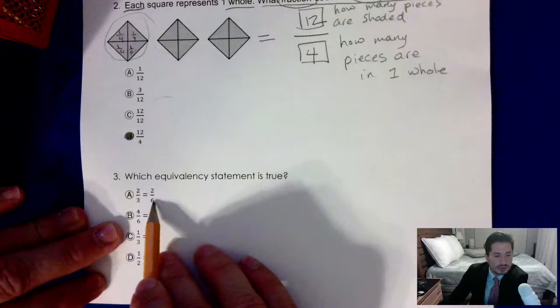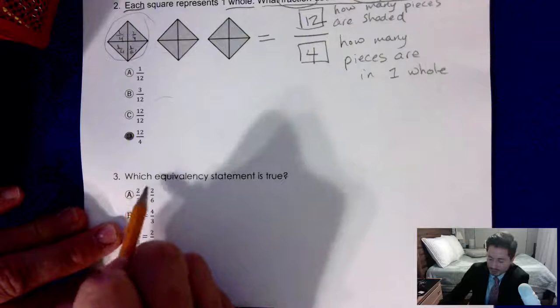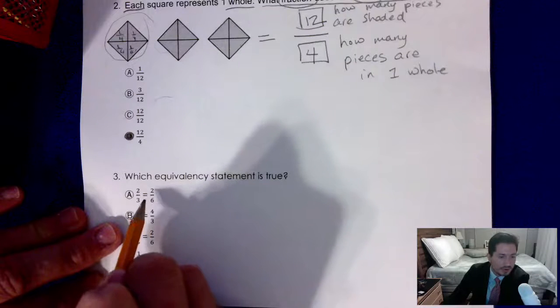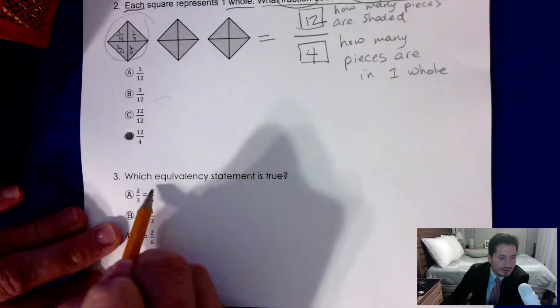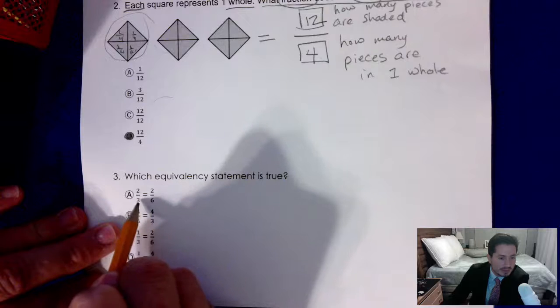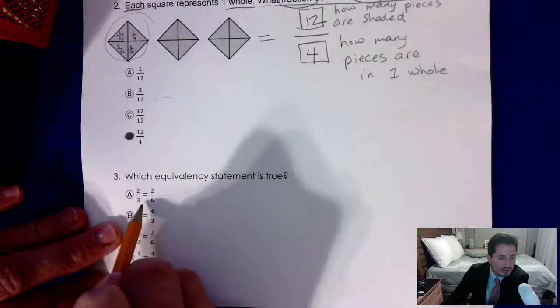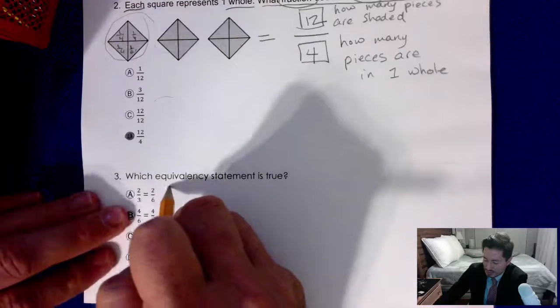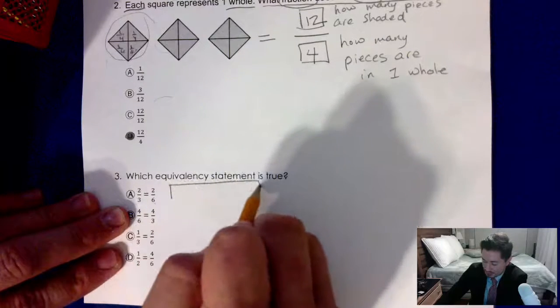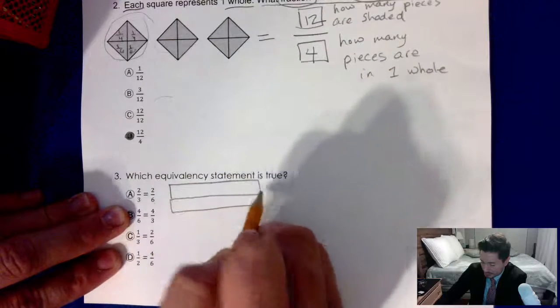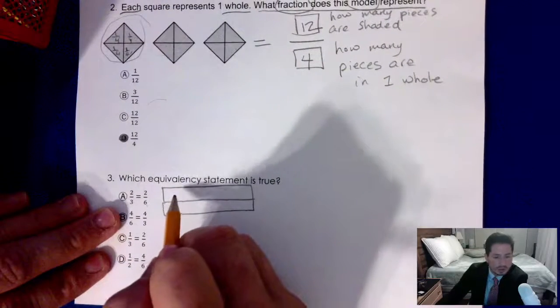2/3 is equal to 2/6. I know that's not true. I don't even have to make a model, because if they have the same amount of pieces, but these pieces are a lot smaller because there's more, then they're not going to be the same. But it's good to draw a model anyways. Okay, 2/3.